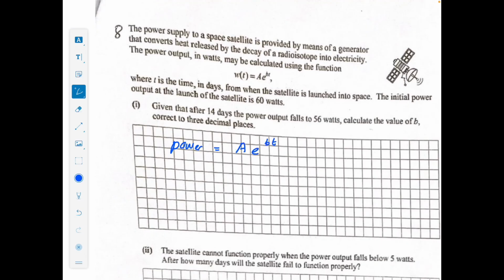So we have our power is equal to A e to the bt. Here we're looking for B, so we need to know everything else. The power, we're told, is 56 watts.